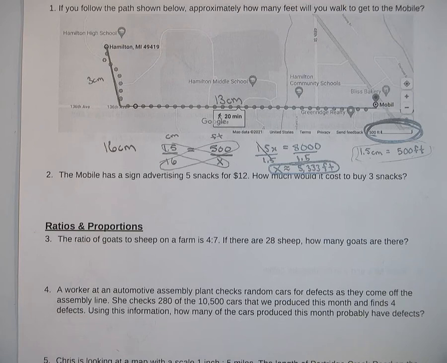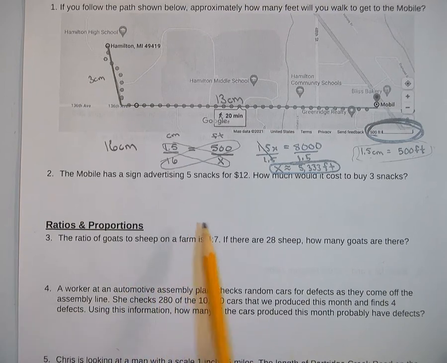Not enough. See if you could set up a proportion to solve the second part of this as well. Go ahead and pause and try to work out a proportion. Set up a proportion for 5 snacks for $12. How much would 3 snacks cost? Go ahead and set up that proportion and try to work that out now.